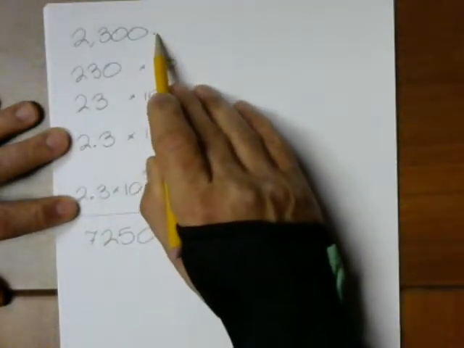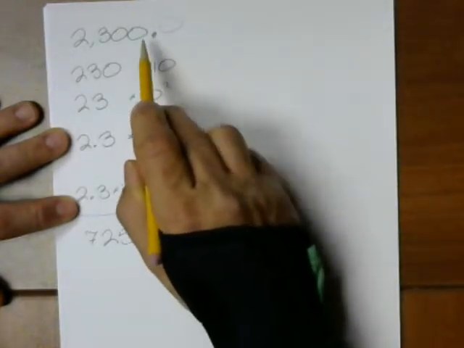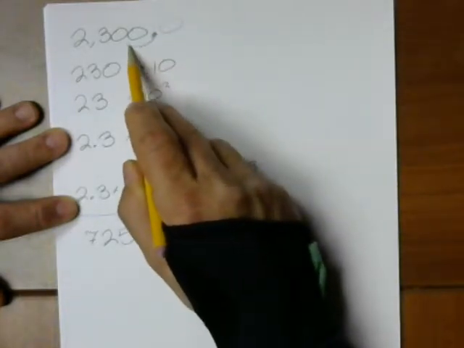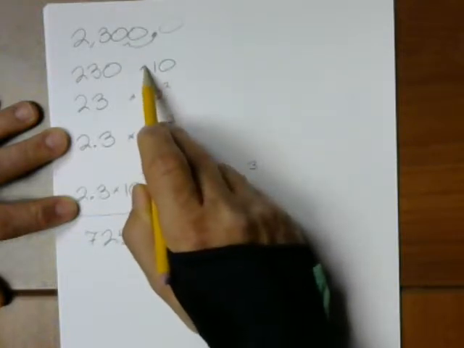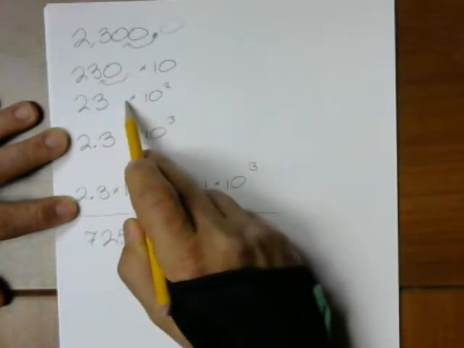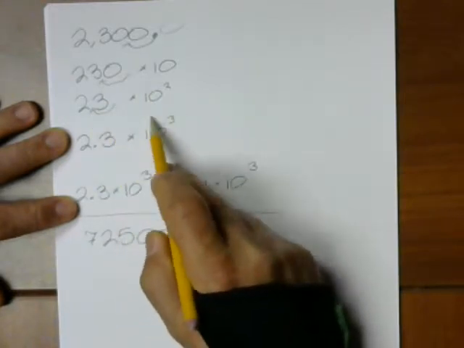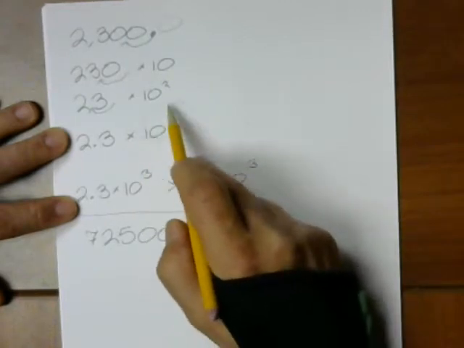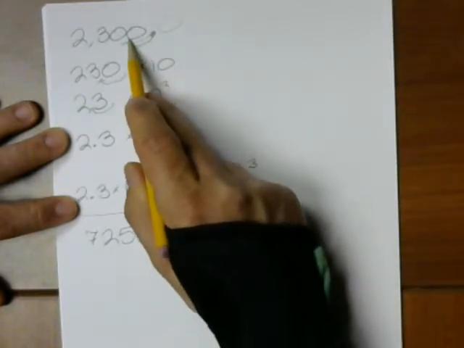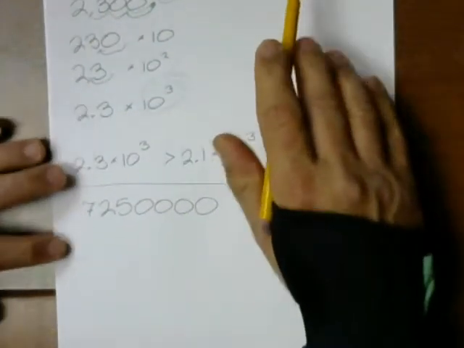Well, I could think about this as having a decimal point right there, like a 0.0. And each time I moved the decimal point to the left, I added a 10. And again, added a 10. Well, multiplied by a 10, and multiplied by another 10. So we ended up with 3 tens when we moved the decimal place 3 steps to the left.